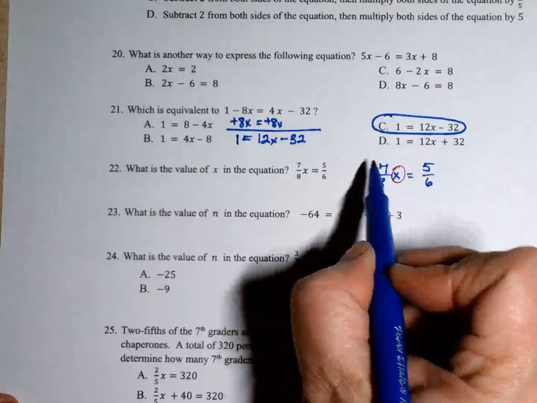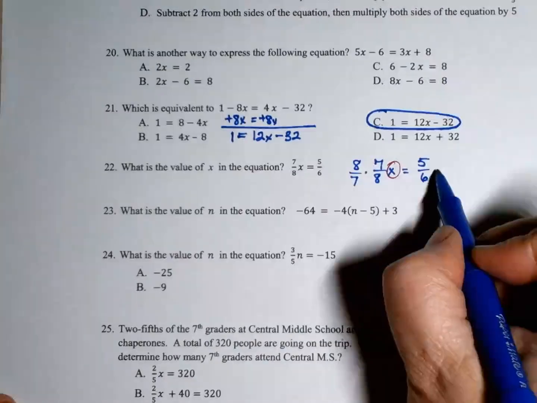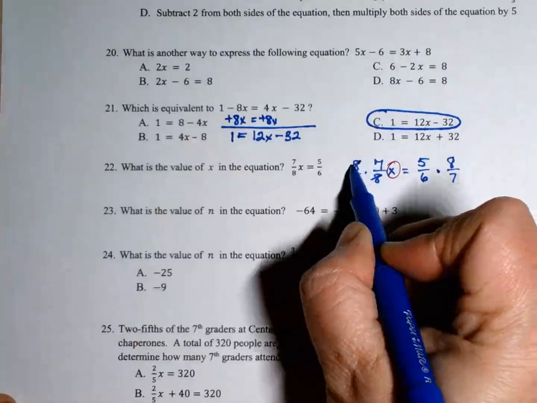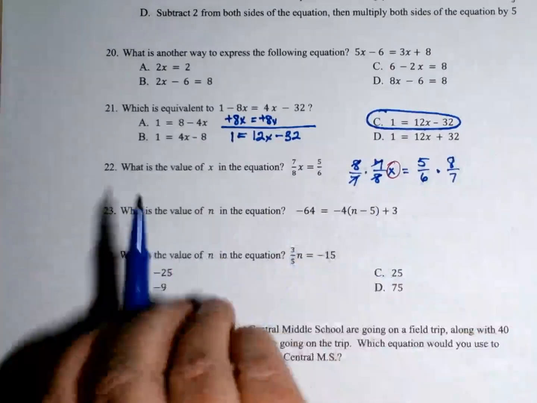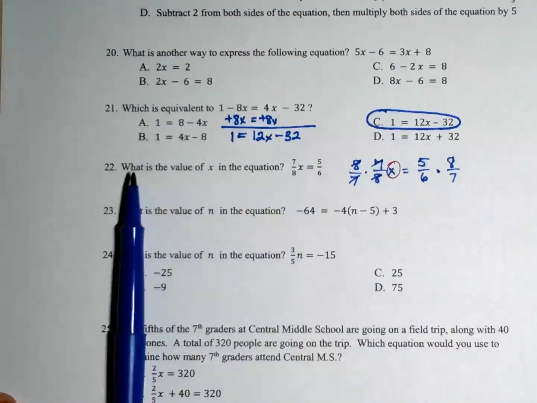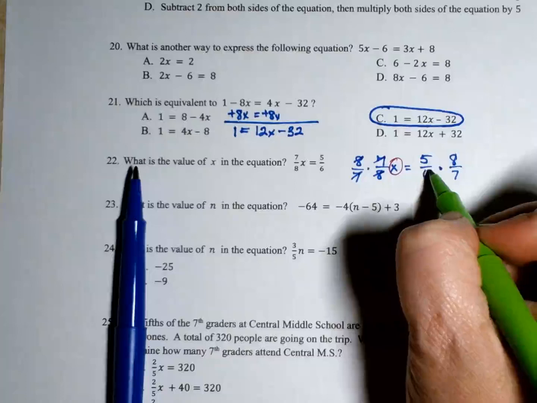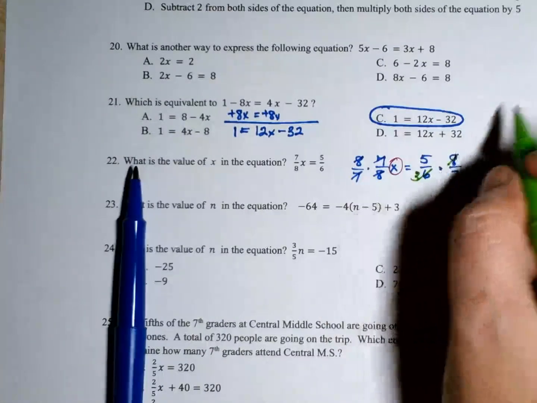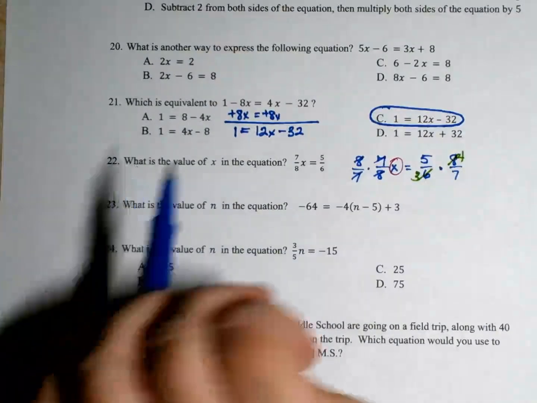So I have to multiply by 8/7. And then I multiply this side by 8/7. These cancel each other out. So I'm left with this over here. I divide this by 2, and I get 3, and this by 2, and I get 4, because 2 is a common factor between both of those.